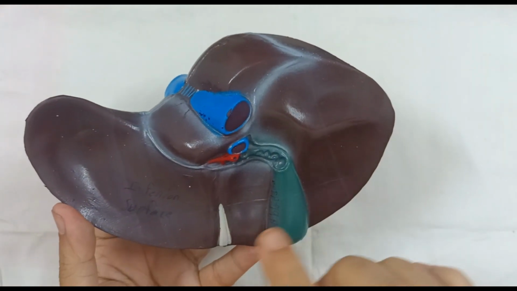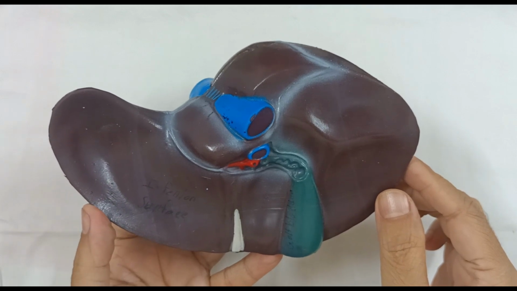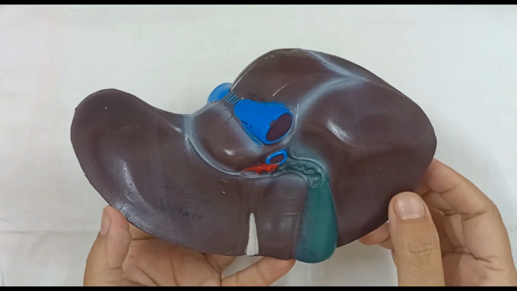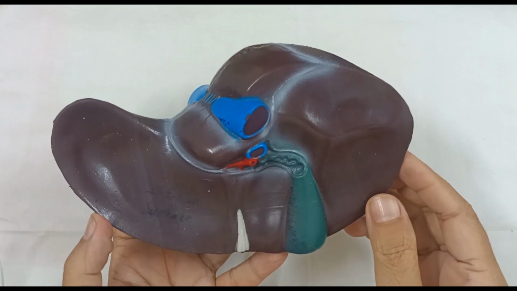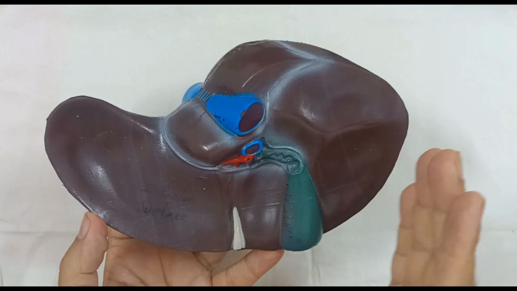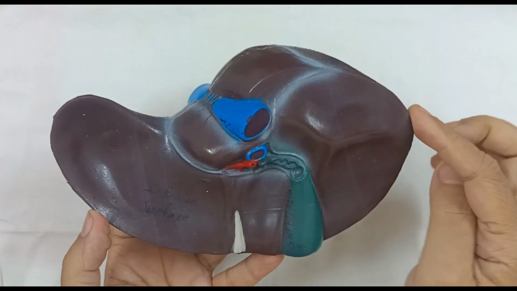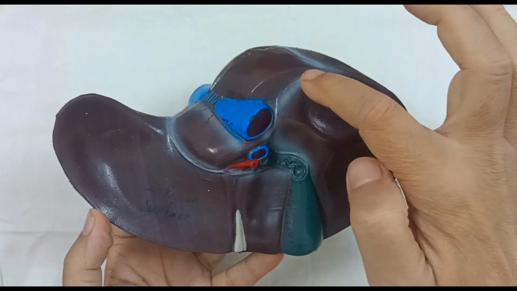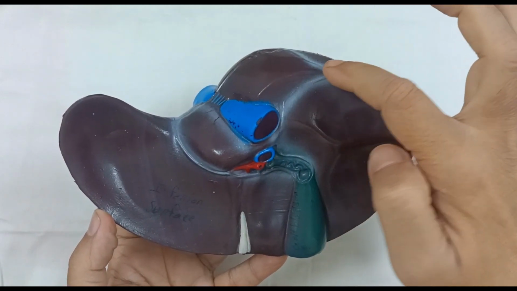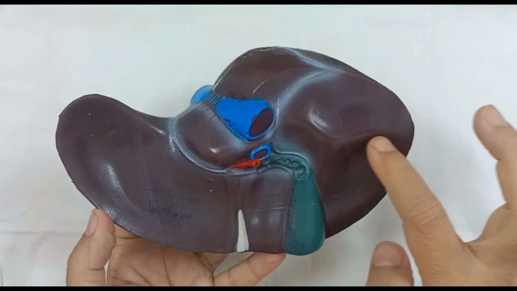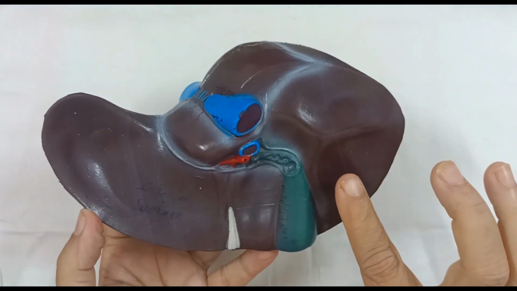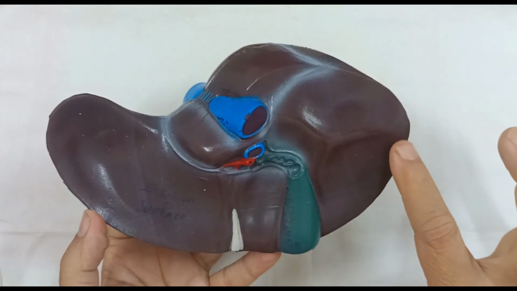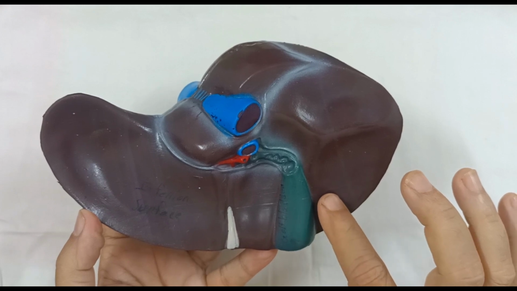I want to repeat again, the inferior surface of the liver remains in relation with many organs, and for each of these organs there is impression on the inferior surface. From the right to left, these impressions are, this is renal impression where the right kidney remains attached. This is suprarenal impression for right suprarenal gland. This is colic impression where the right flexure of colon or the hepatic flexure of colon remains in touch along with some transverse colon.